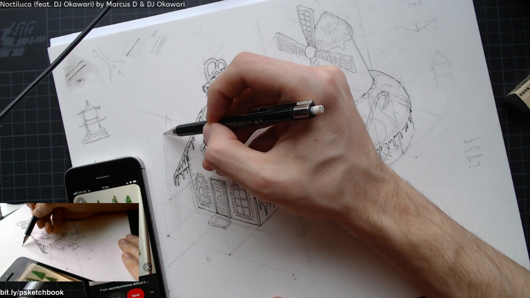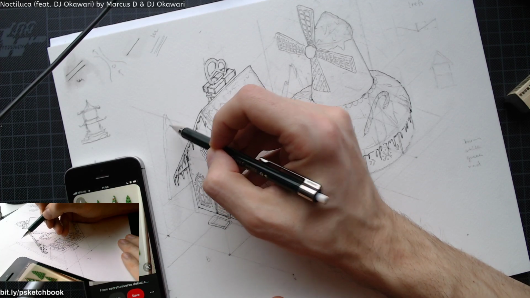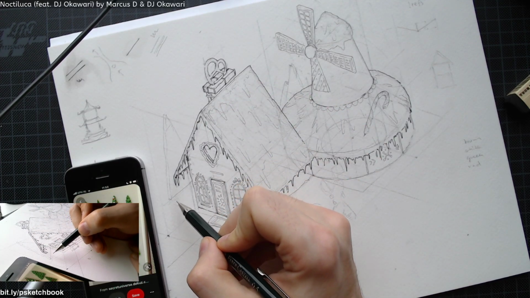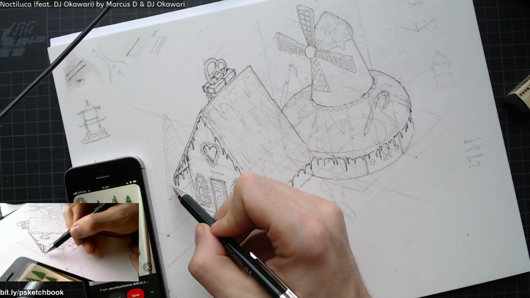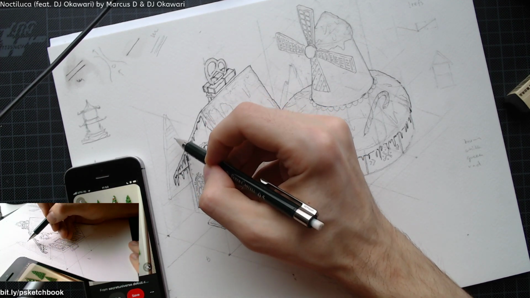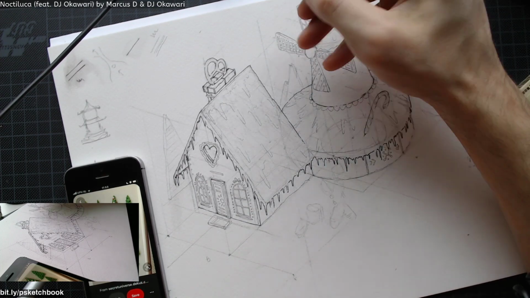Don't forget the thickness of the gingerbread. I don't know how these trees are made. Is it just colorful glaze? Oh, the waffle propeller. Yeah.